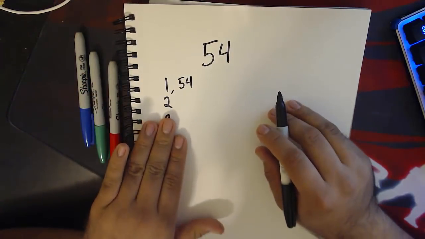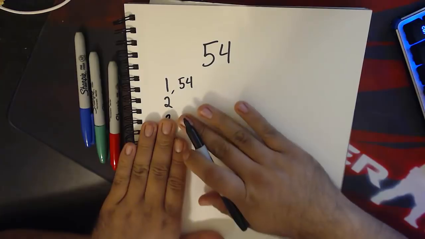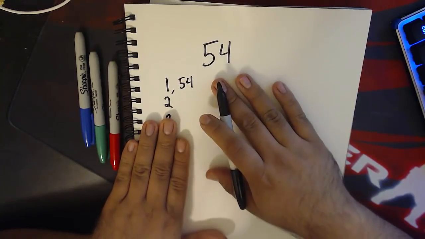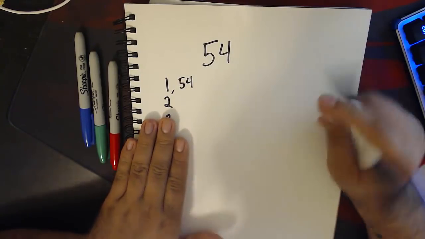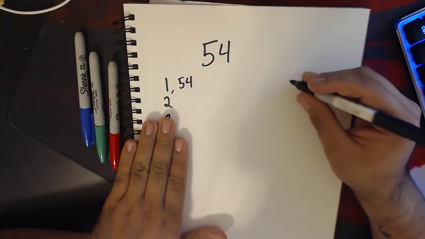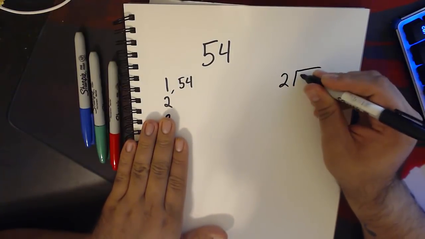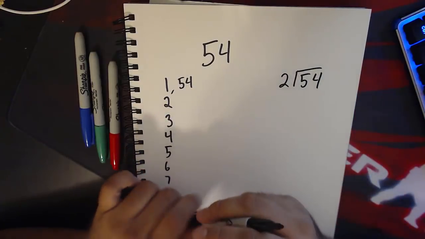A good thing to note is that if this number is even, then 2 will be a factor of 54. I can't exactly see how many times that will be, so in order to find that number out, we do the 54 divided by the 2.